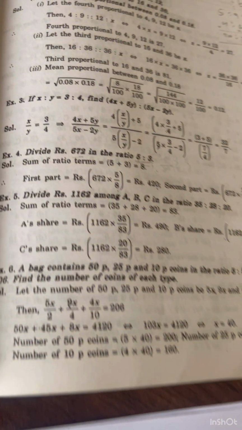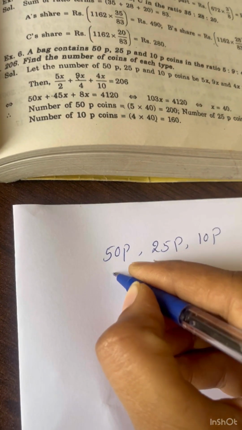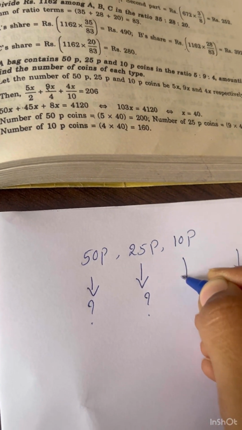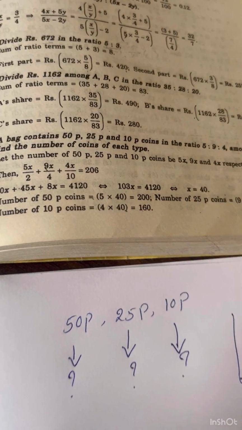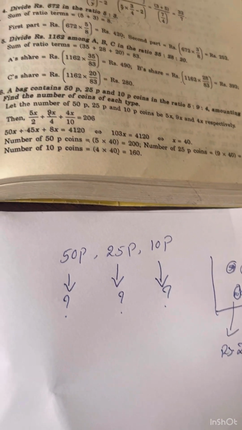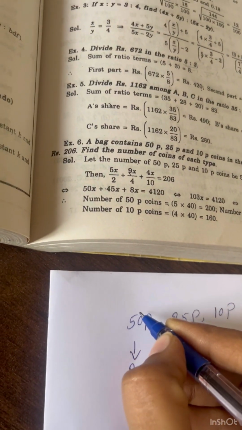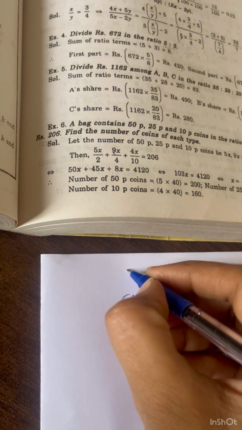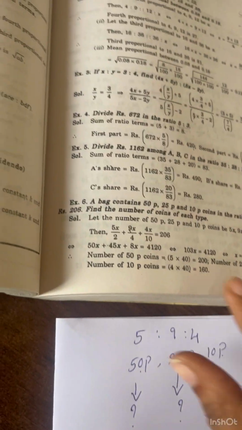So how many coins of each type: how many 50 paise coins, how many 25 paise coins, and how many 10 paise coins, so that the total is 206 rupees? This is the question. One more thing is given: the ratio of 50 paise, 25 paise and 10 paise coins is 5 is to 9 is to 4.